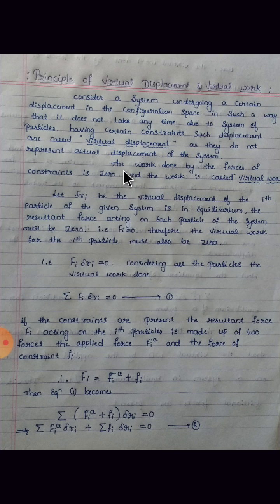Clear? The work done by the forces of constraints is zero, and that work is called virtual work. The work done by the forces of constraint in the virtual displacement is zero; then it is called the virtual work. In virtual displacement only, when the work is zero, it is virtual work. Okay, clear?